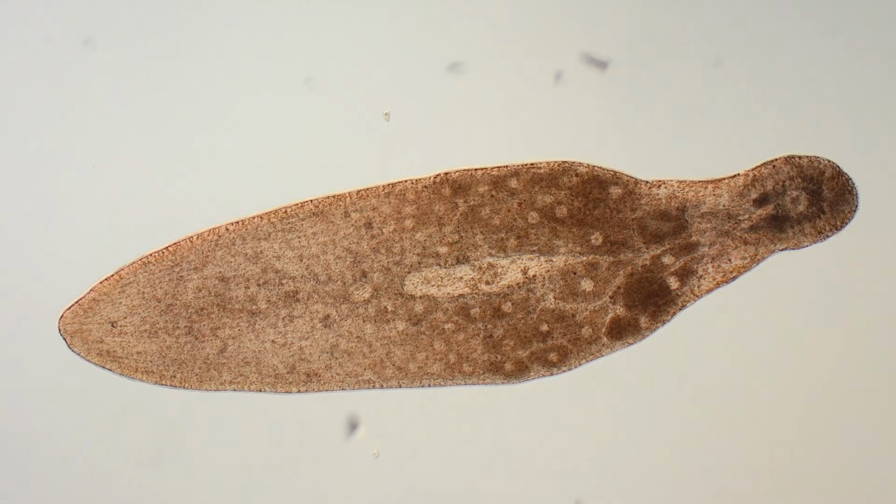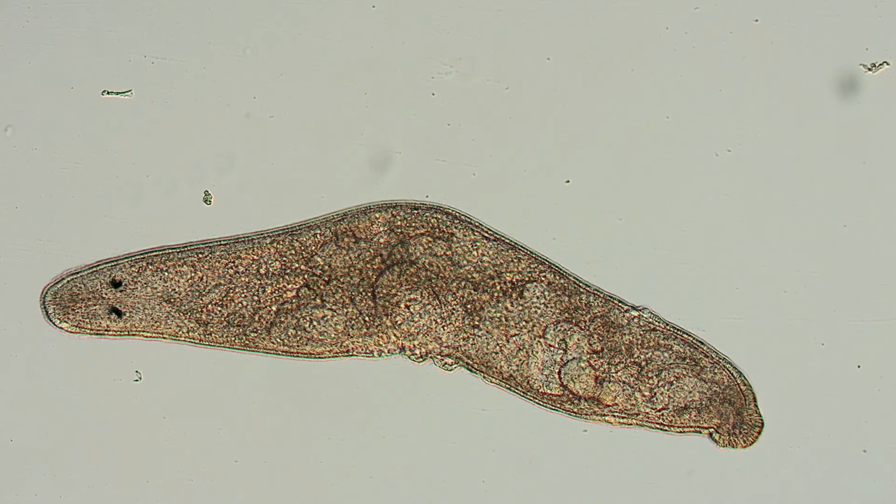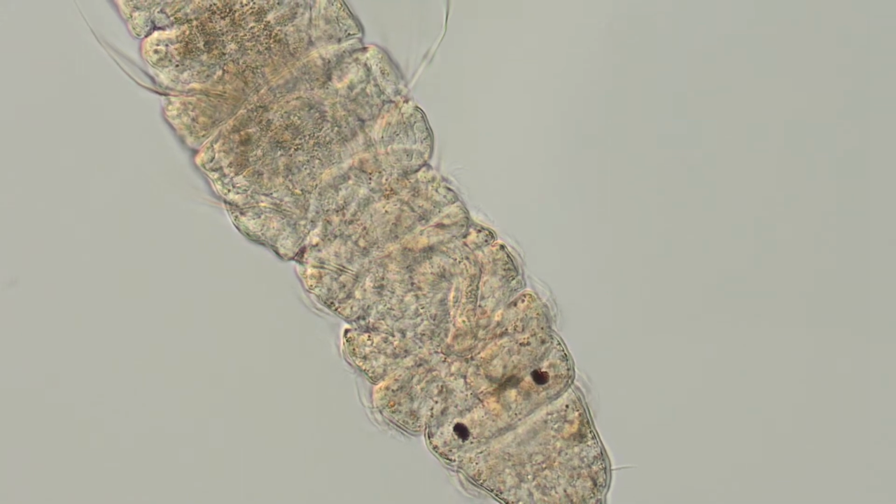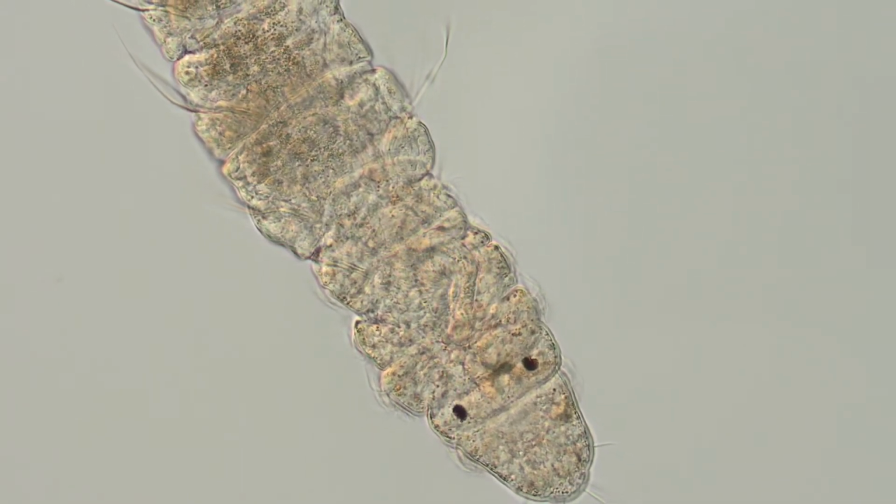Have fun, and next time you're walking on the beach, swimming in a stream, or playing in the mud, remember the hidden world inside, full of these crazy, cool creatures.